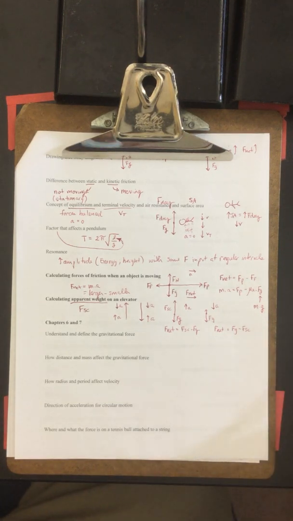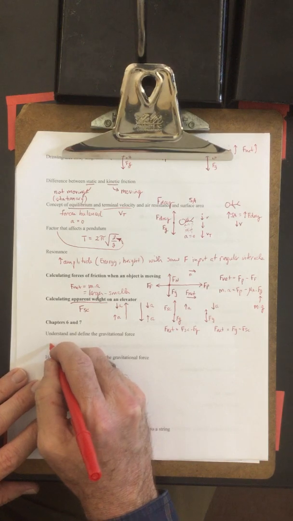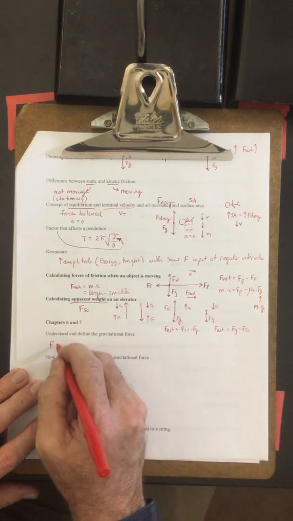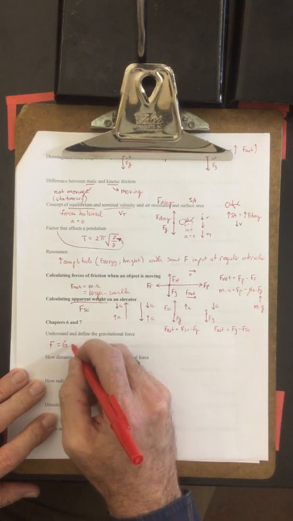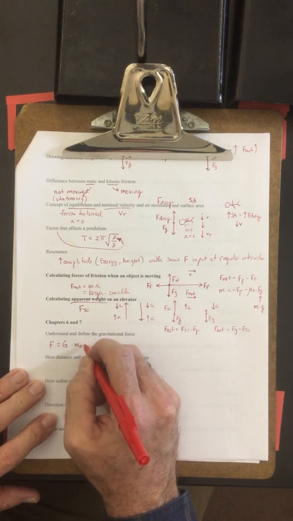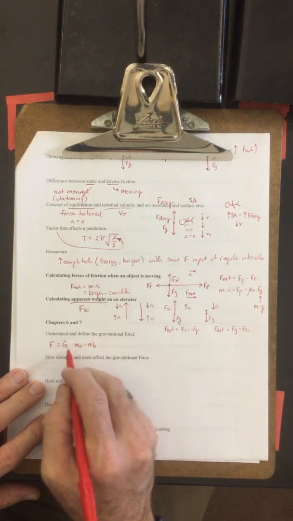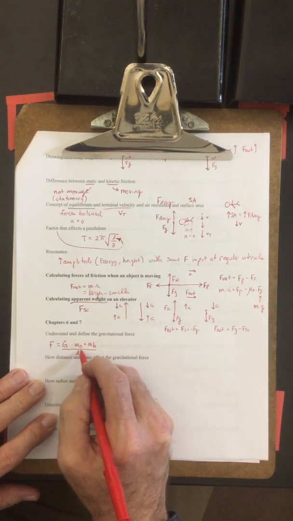So chapter 6 and 7 are looking at rotational motion with planets, also with smaller objects as well. So understand and define the gravitational force. Gravitational force is a force measured in newtons, and we have the universal constant. And the gravitational force depends upon the mass of the two objects, so it's the mass of A times the mass of B, and also the distance is a factor as well.